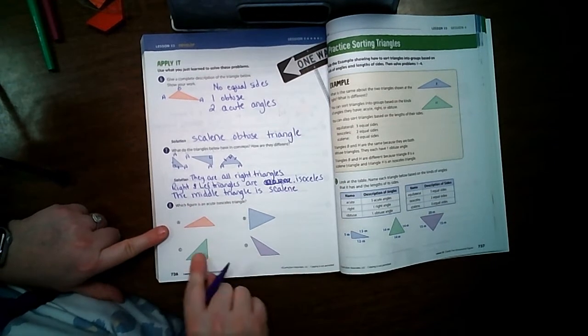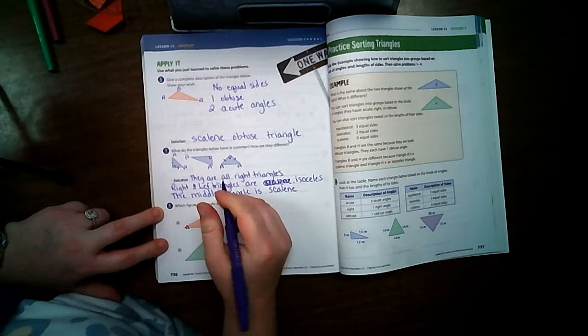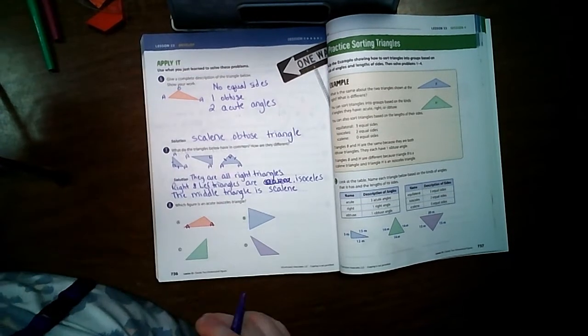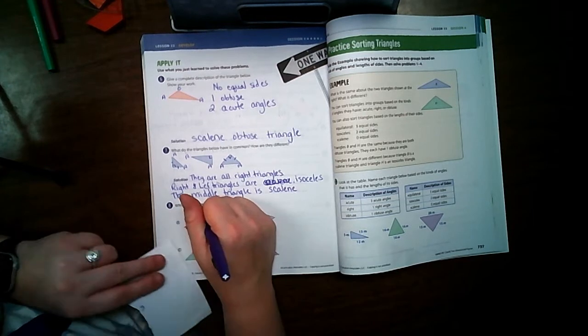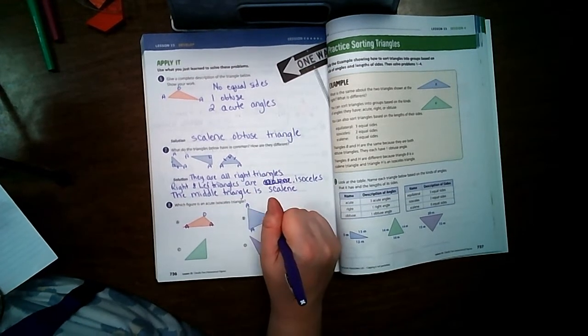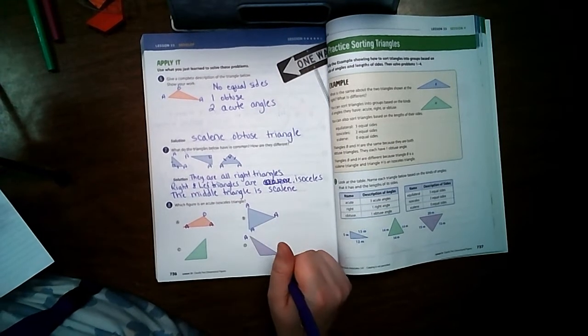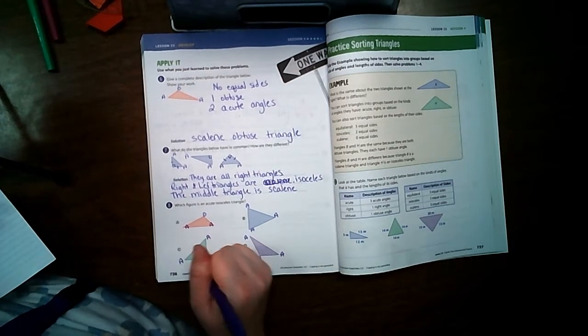Which figure is an acute isosceles triangle? So let's label all the sides. Let's check this one. Ooh, obtuse. If you're ever not sure of the size of an angle, it's always best to go ahead and check it.